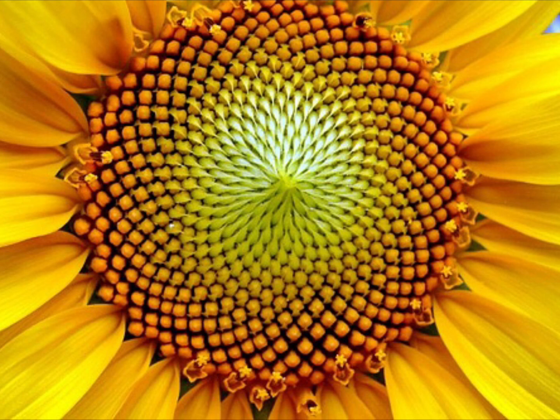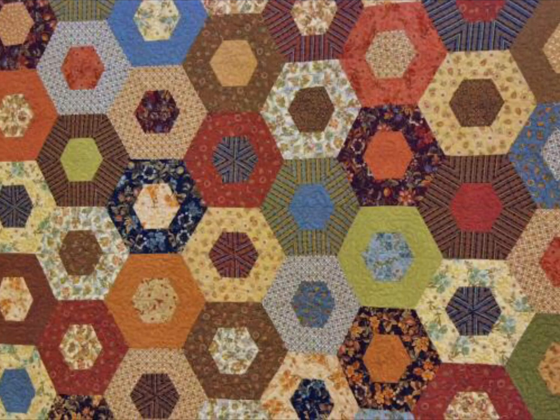So not only can we find tessellations in nature, in art and fabrics like blankets, we can also find them in basic shapes and signs that we might see around town. Let's learn how to make our own tessellation.